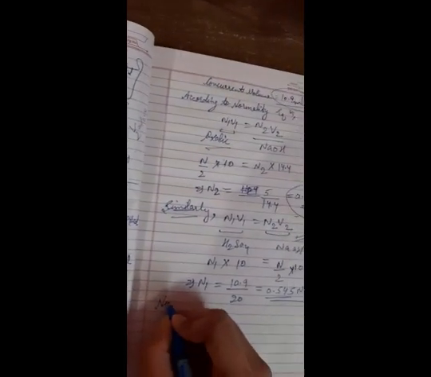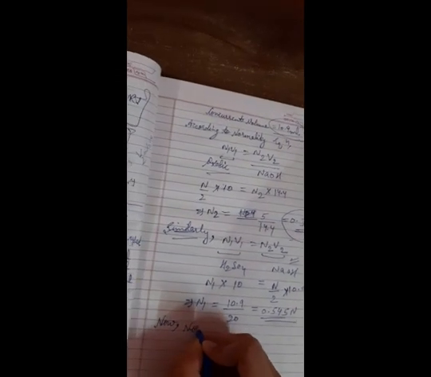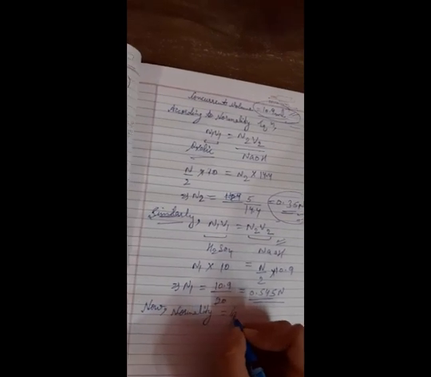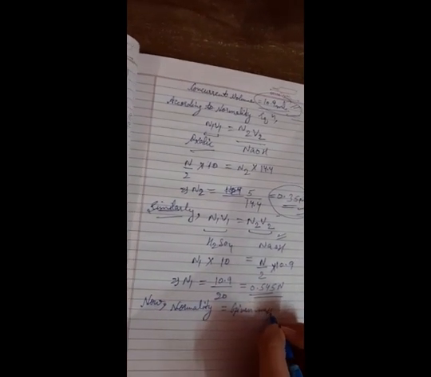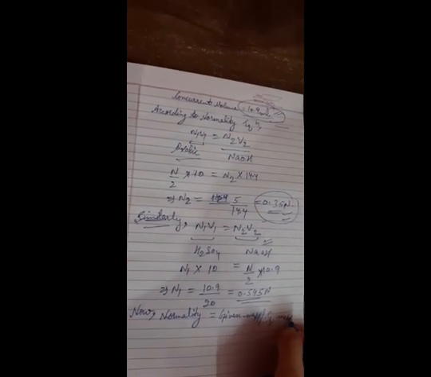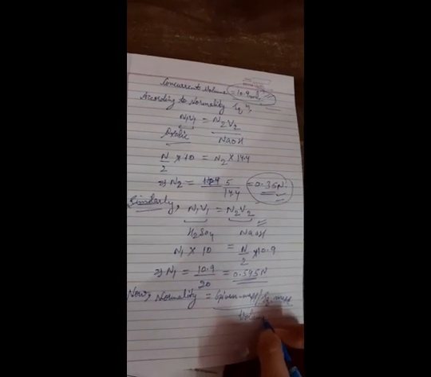Now, as we know, normality is equal to given mass upon equivalent mass upon volume into 1000. This is another formula from which we can represent normality.